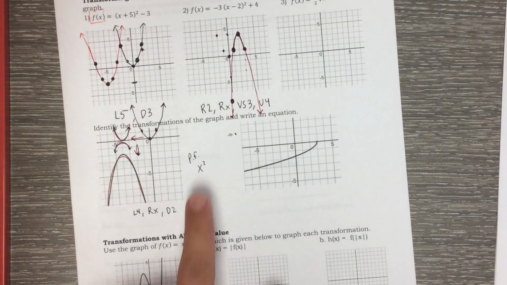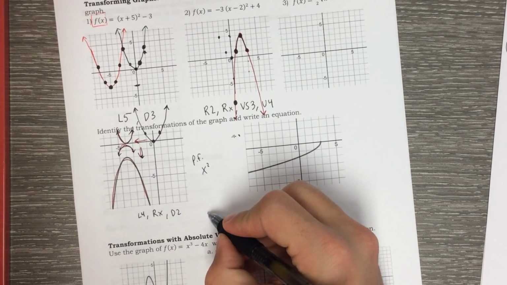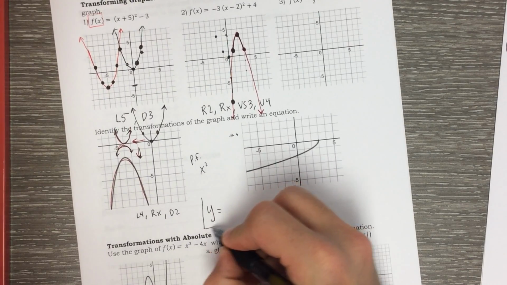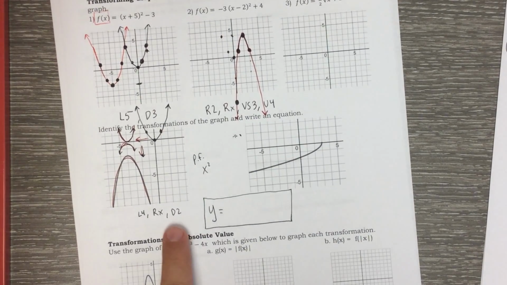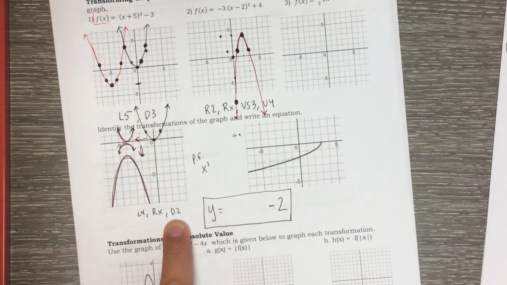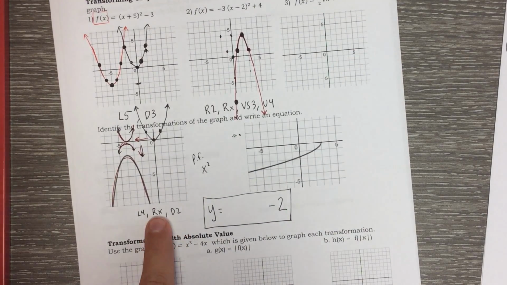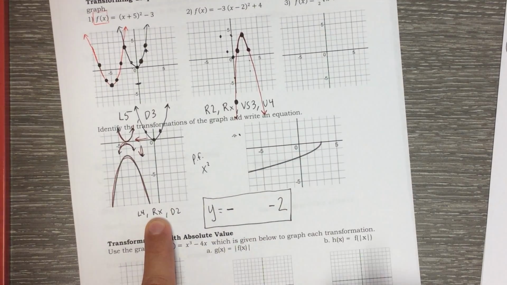So all in all, our quadratic with these transformations. What's that equation? It's definitely y equals something. But what's that equation? Well, let's tackle the easy part. What's that down 2 do? Hope you said out loud, there's going to be a minus 2 at the end. There's a reflection over the x-axis, so automatically I know that there's a negative in front.